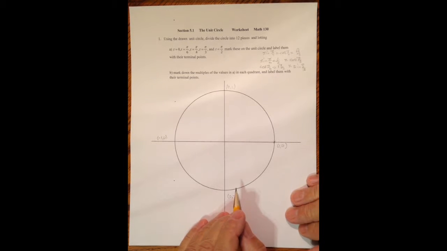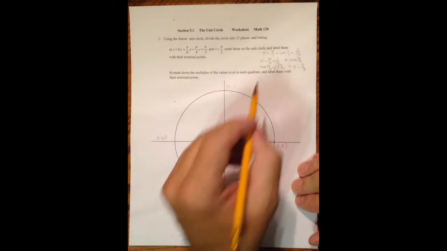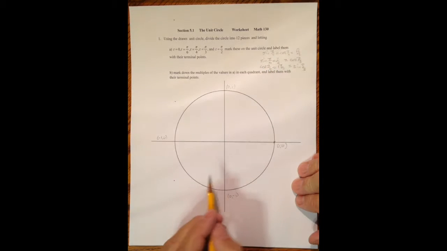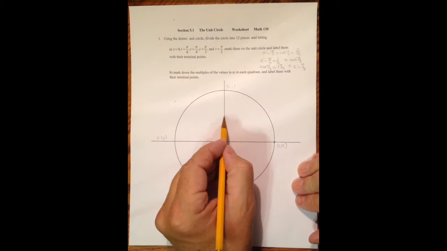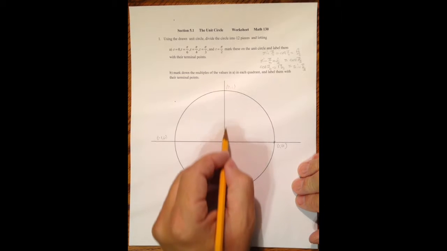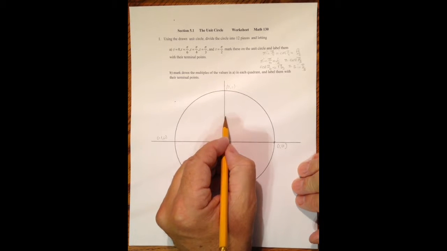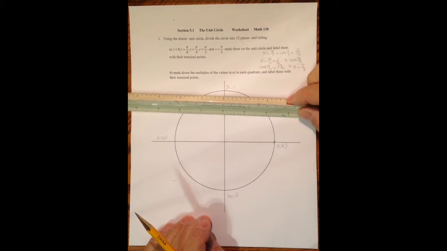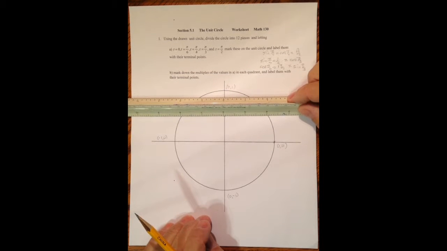Now, let's do some things here that are kind of fun. If you look up here, the sine of pi over 6 is 1/2. Well, the sine is a y value. So if this is 1, and I guess where 1/2 is, and I take my ruler and place it parallel to the x-axis, that's pretty good.